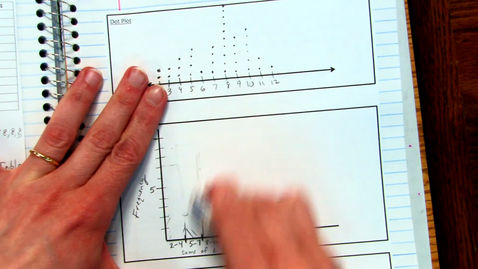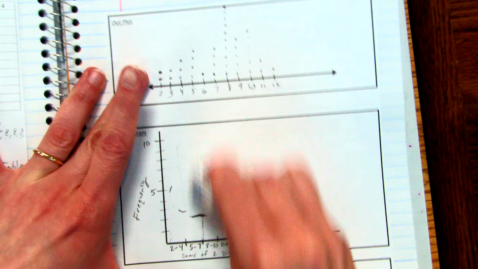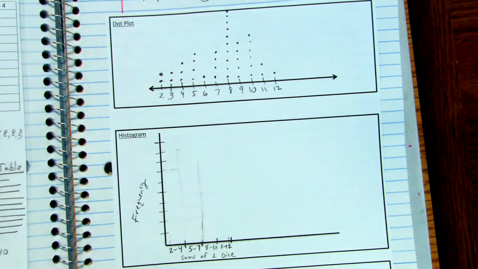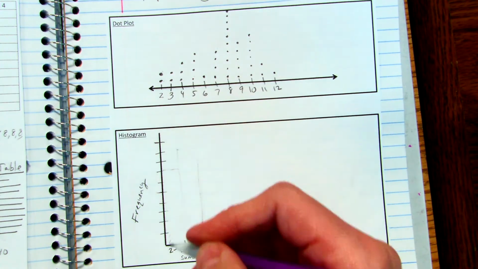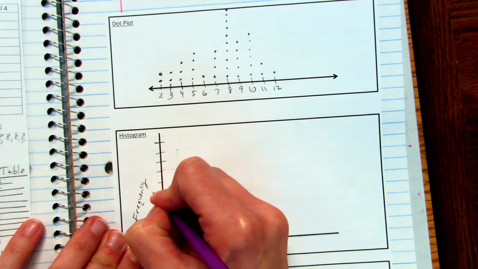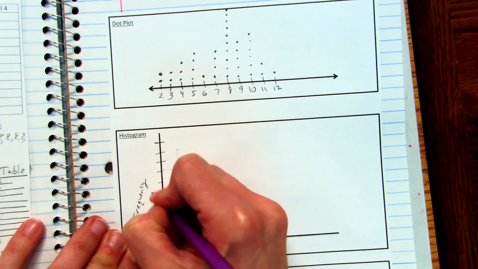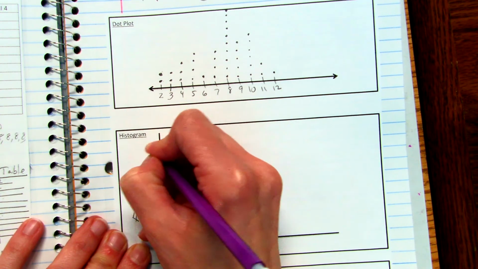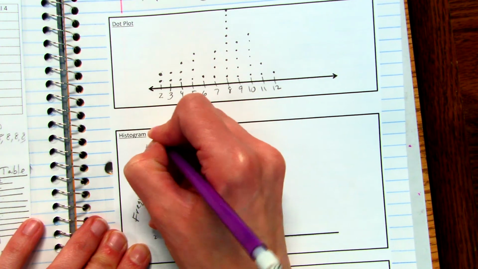I will fix it. So I need to be able to go to 21. So I'm just going to change this scale over here. I didn't actually number everything, so it's okay. So I'm going to go by twos. 2, 4, 6, 8, 10, 12, 14, 16, 18, 20, and then I'll add 22 up there.